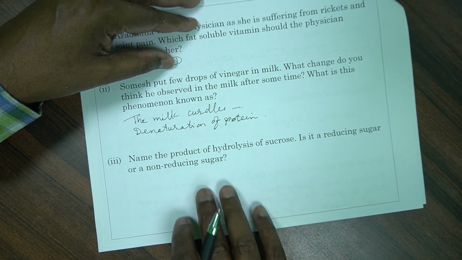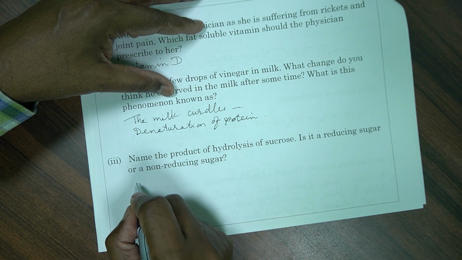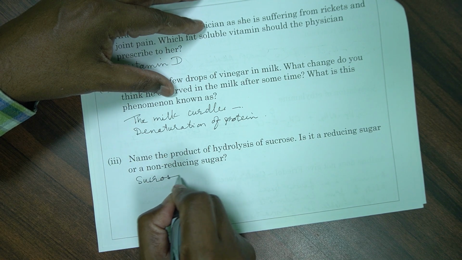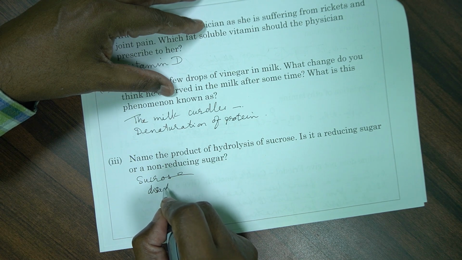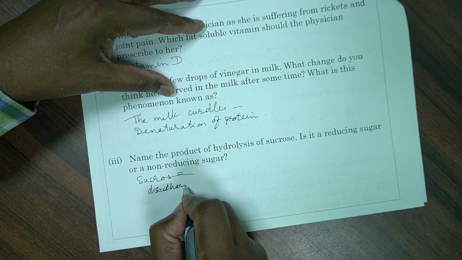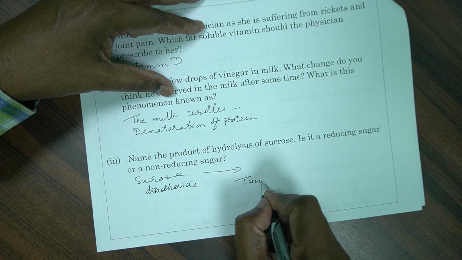Now the third part is name the product of hydrolysis of sucrose. Is it a reducing sugar or a non-reducing sugar? So hydrolysis of sucrose. Sucrose is disaccharide. Okay, it changes to two monosaccharides.